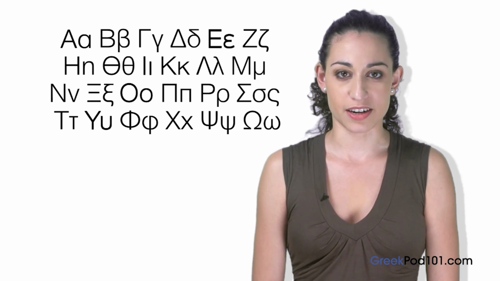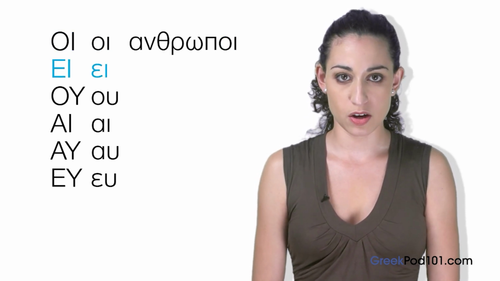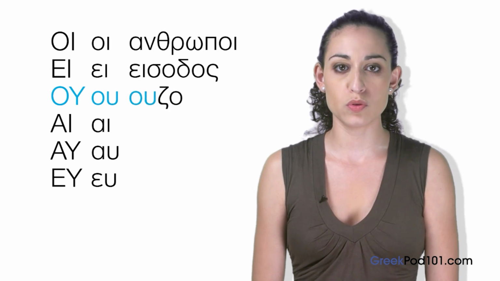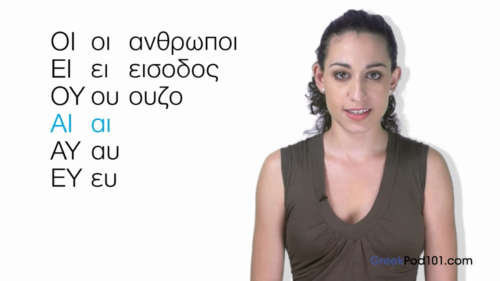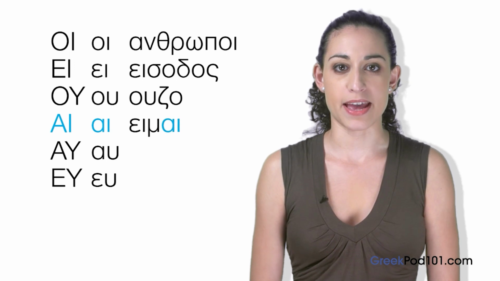These combinations are omicron and iota, sounds like E, οι άνθρωποι, epsilon and iota, also sounds like E, είσοδος, omicron and epsilon, sounds like U, ouzo, alpha and iota, sounds like είμαι.